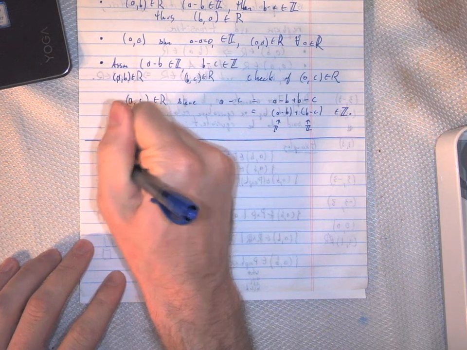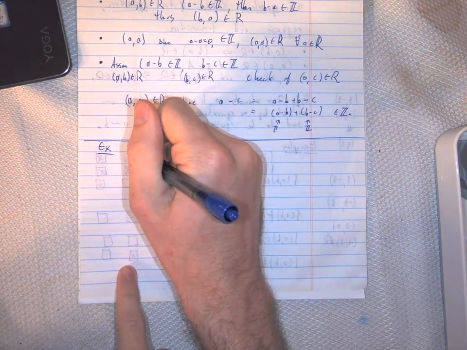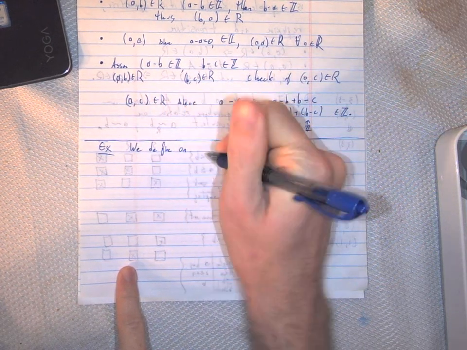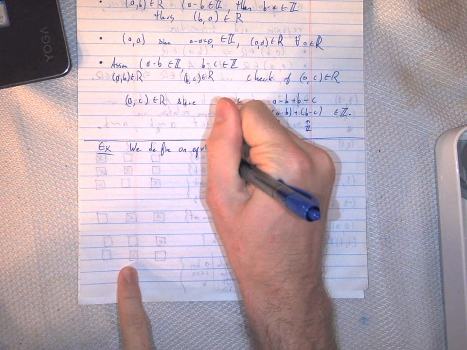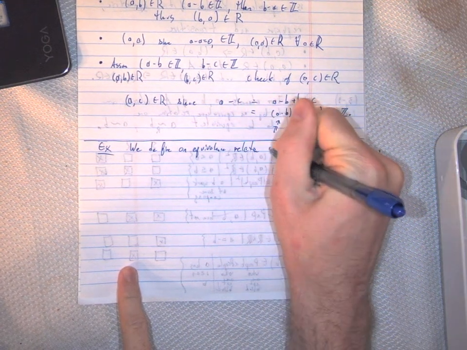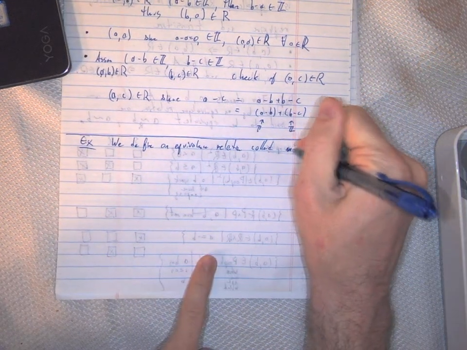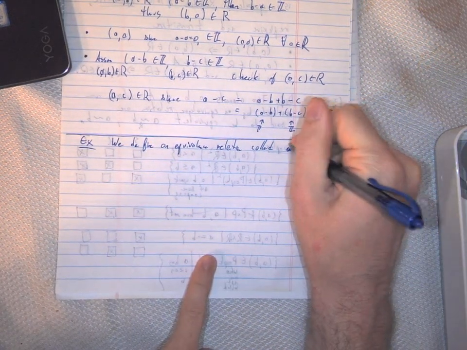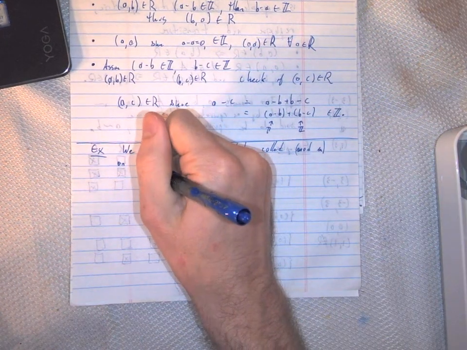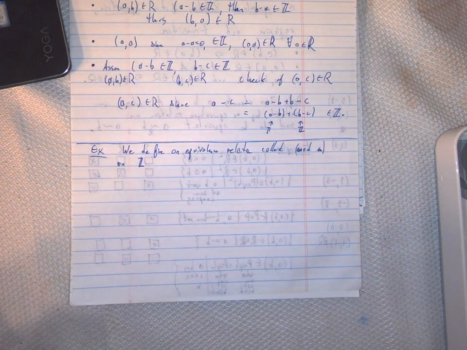So example 2 is we define an equivalence relation called mod m on Z. So this is a subset of Z cross Z.